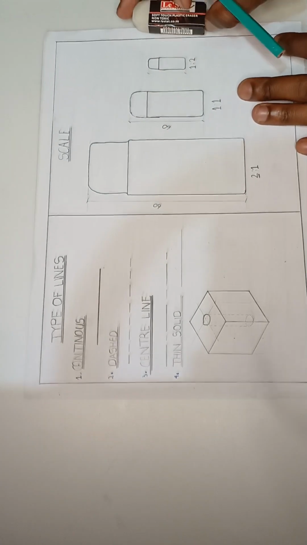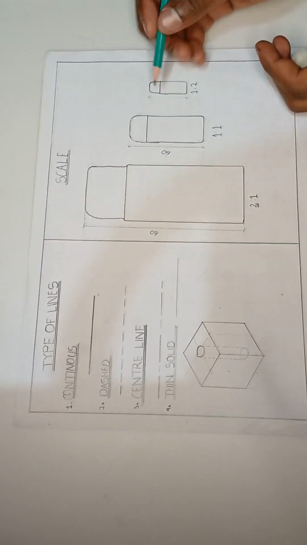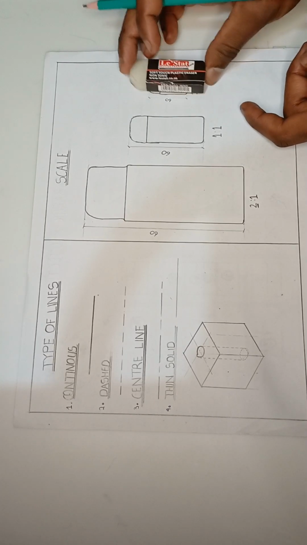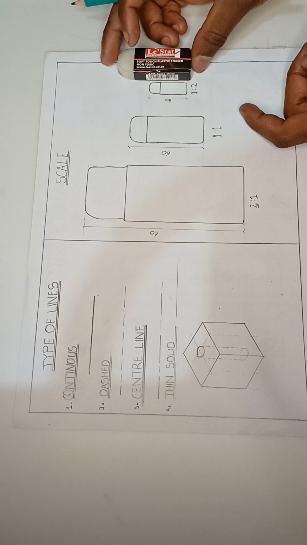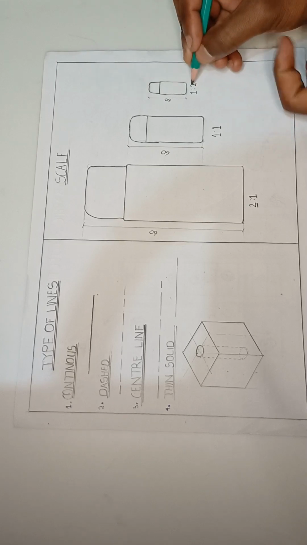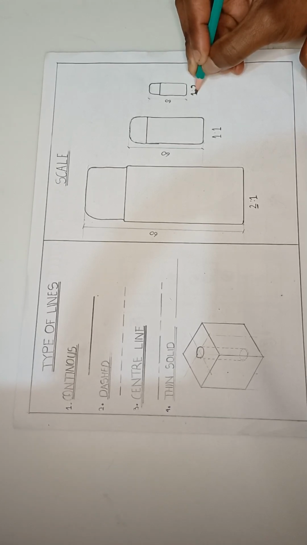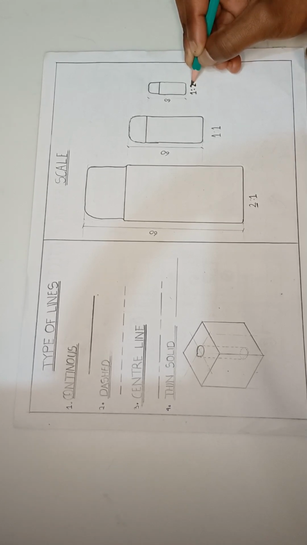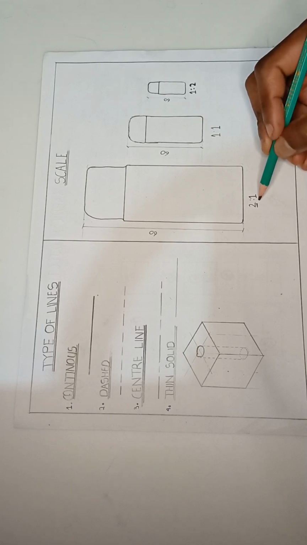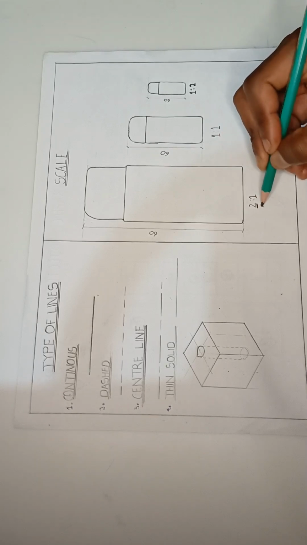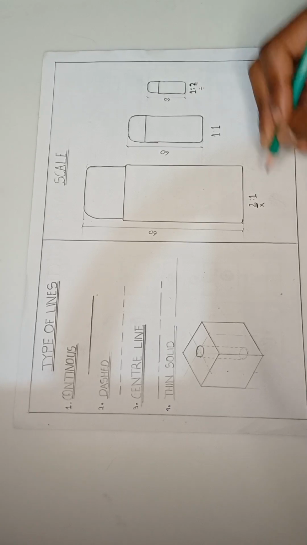Then on this drawing here, it is also going to be 60, because this is smaller than our rubber, meaning the measurements were halved by 2. They were halved because our scale is 1:2, and here our scale is 2:1. If you see 2 at the front before 1, you multiply by 2.